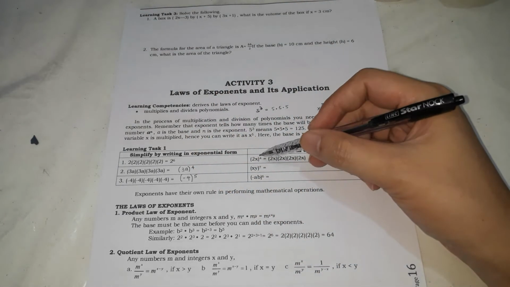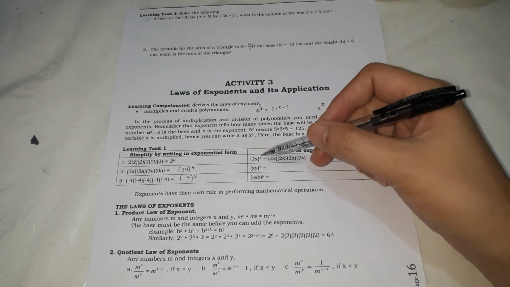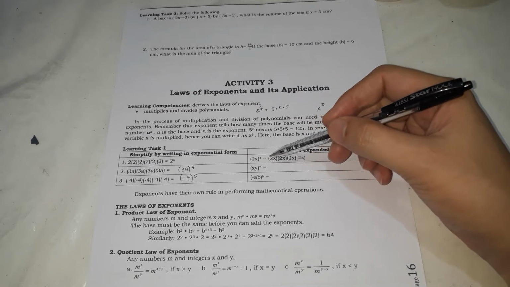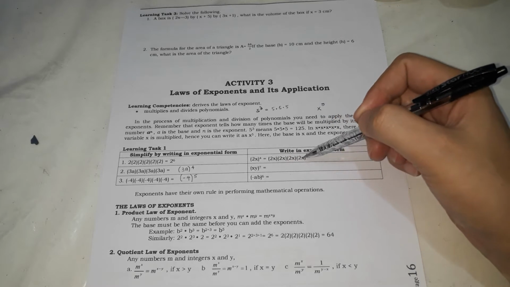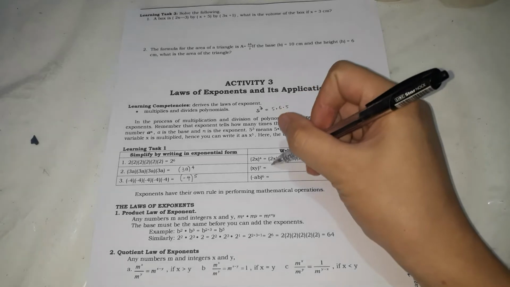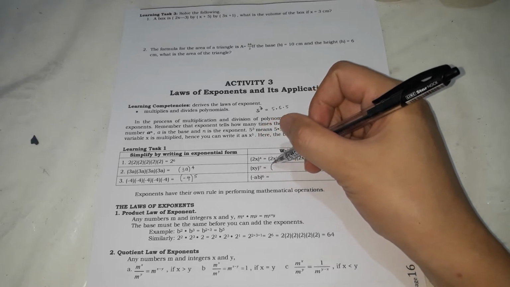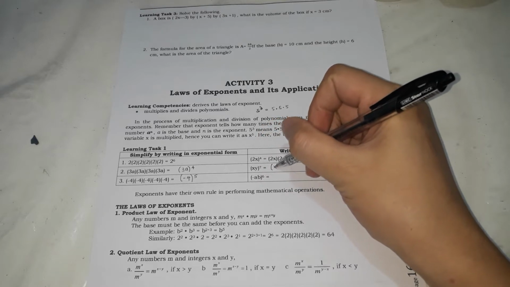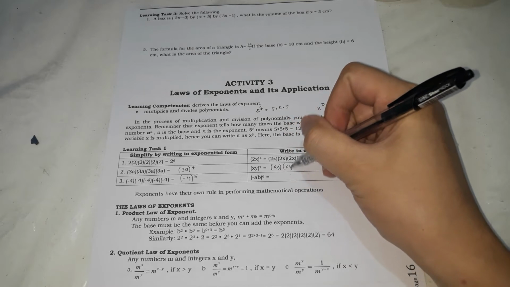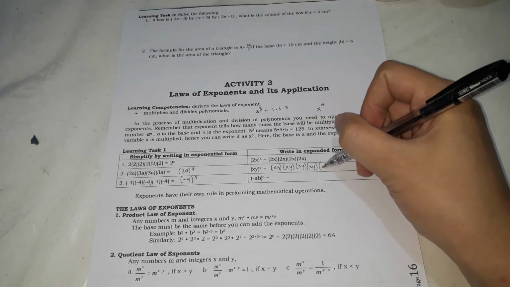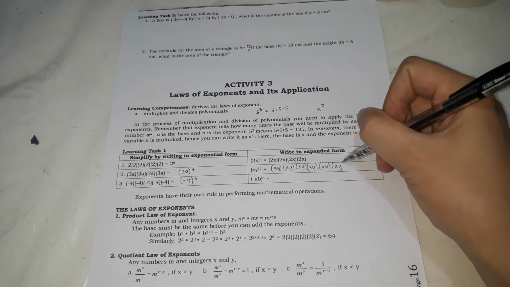For this one, gawin mo naman siya from exponential form, gawin mong expanded form. So 2x to the power of 4 is equal to 2x times 2x times 2x times 2x. The quantity xy raised to the power of 7 is xy multiplied 7 times.